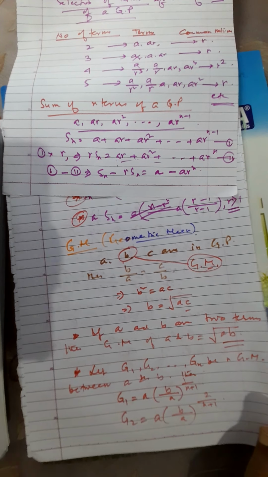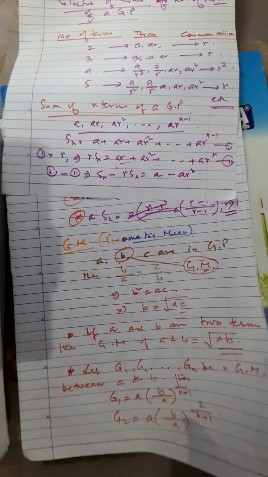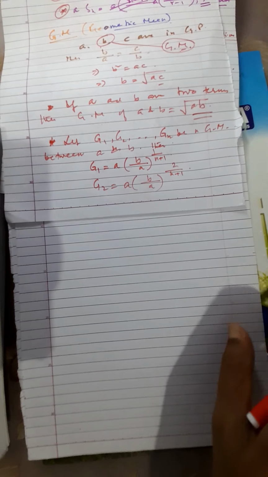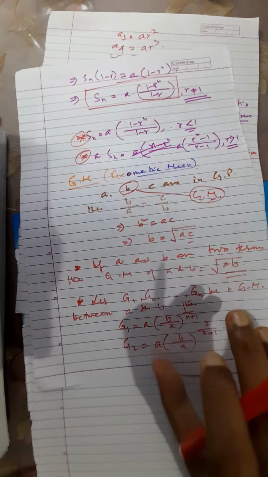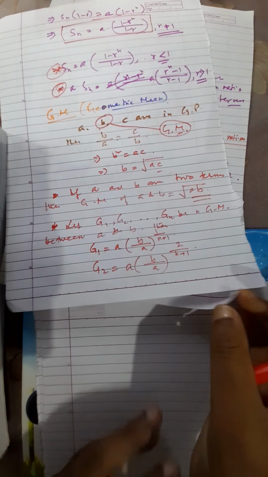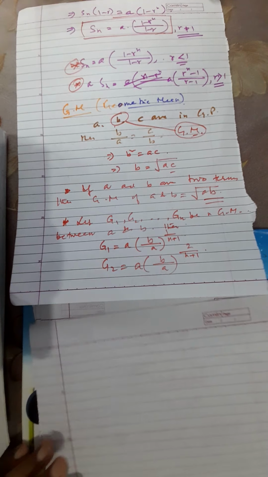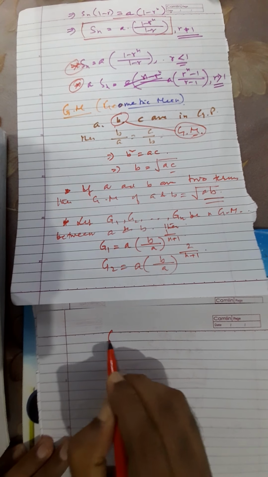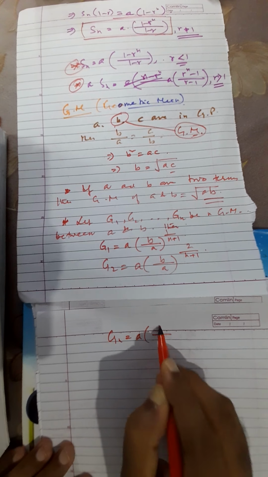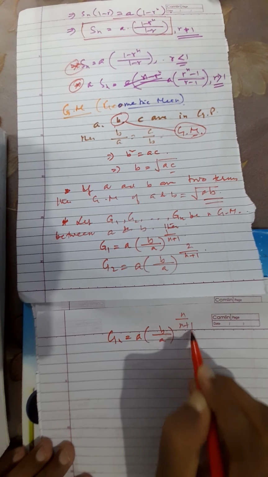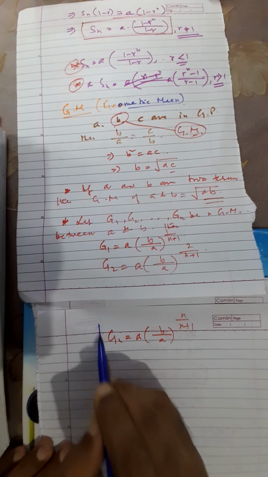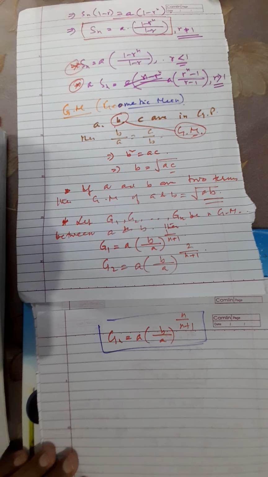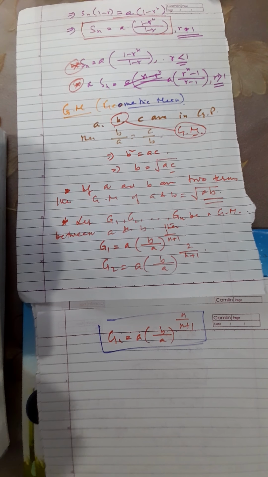Similarly, Gn is equal to a into b by a whole to the power n by n plus 1. So if it is asked to put 4 terms in between a and b in geometric progression, we have to find out the terms.